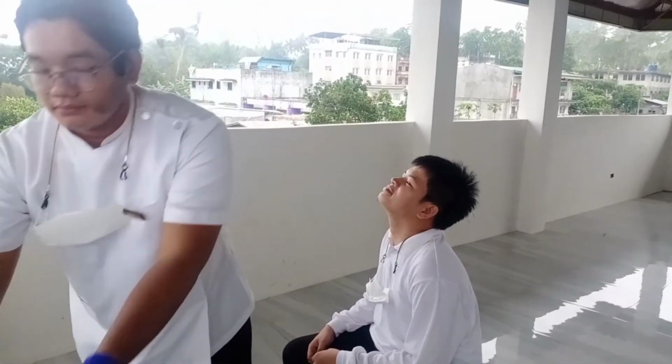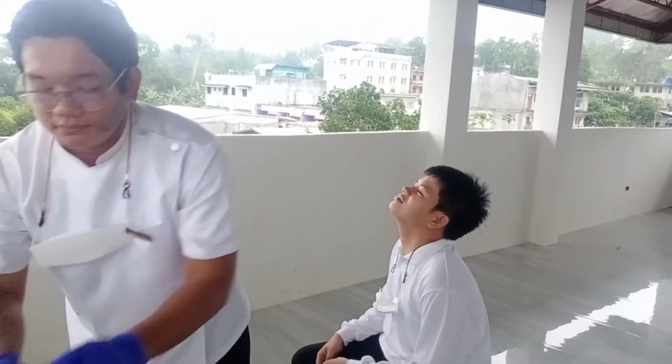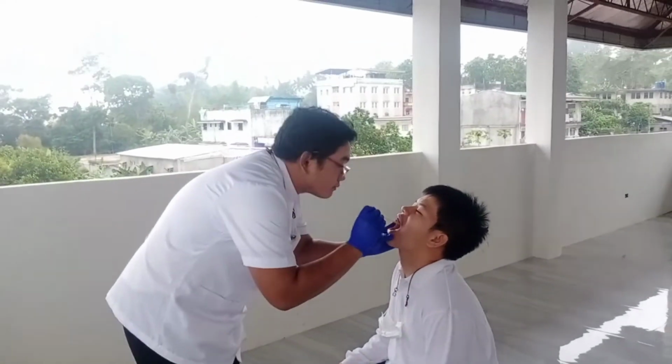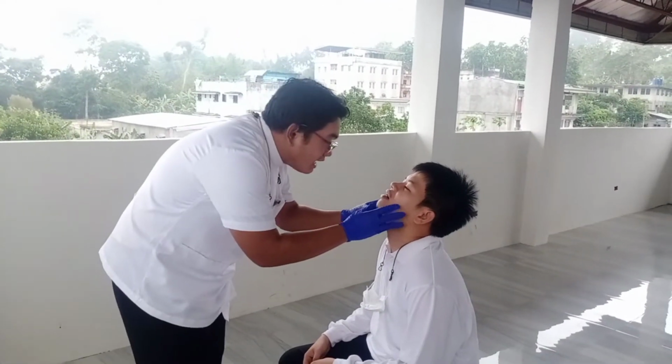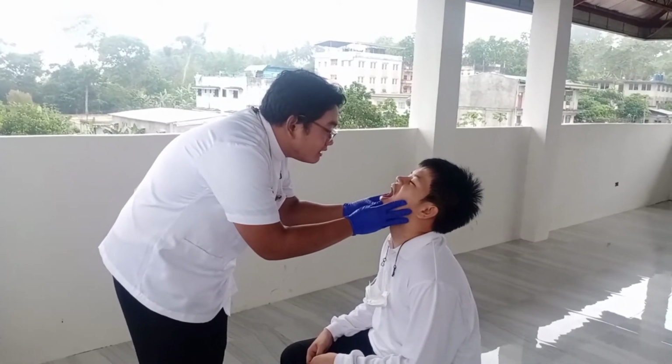Inspect the uvula. Ask the client to say "ah" and watch the uvula as the soft palate rises. Inspect its position and mobility. This is because any deviation to the side or absence of movement indicates nerve damage.